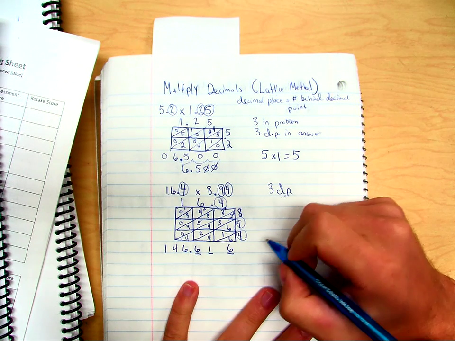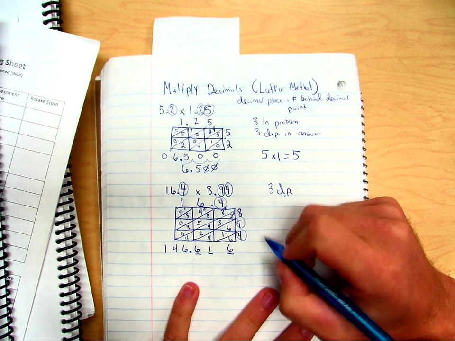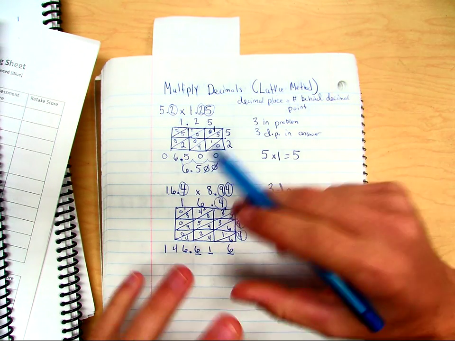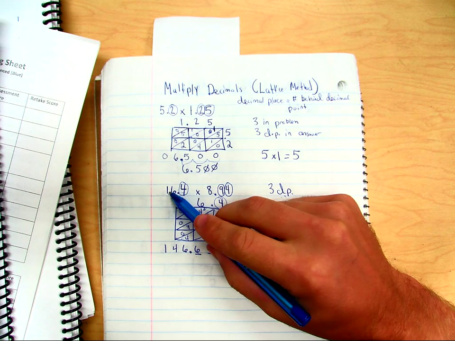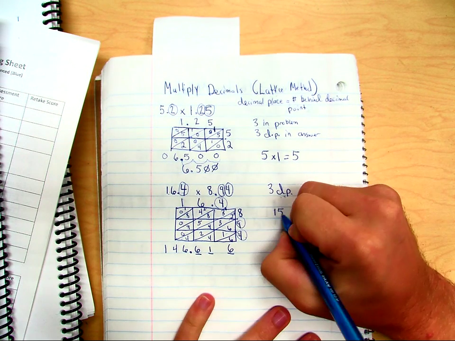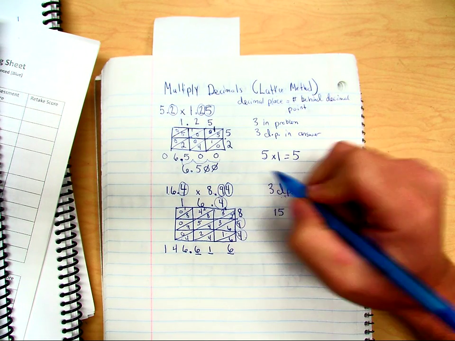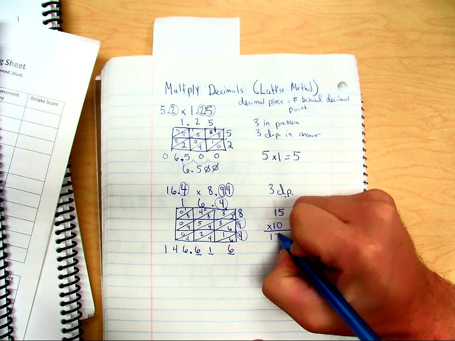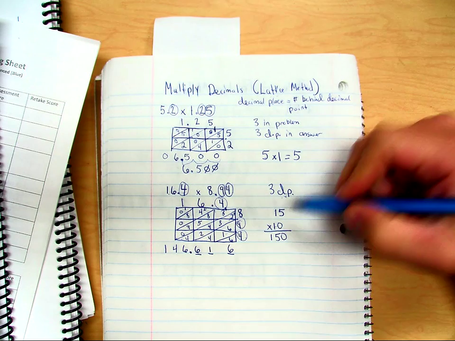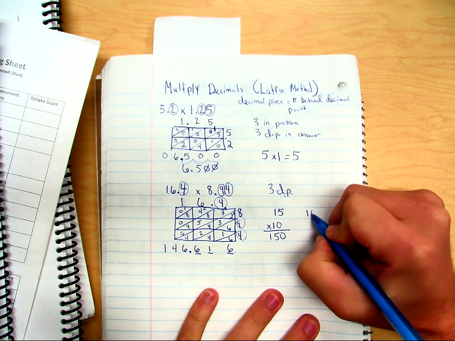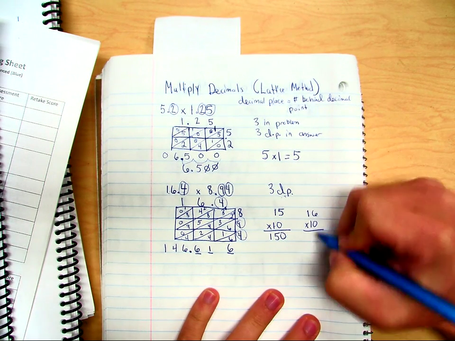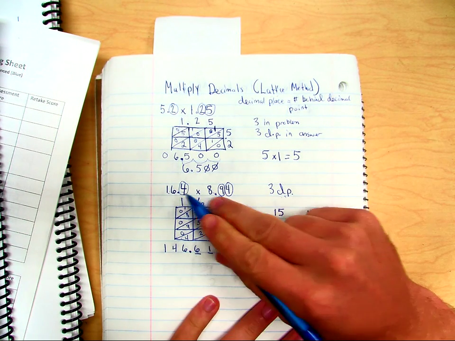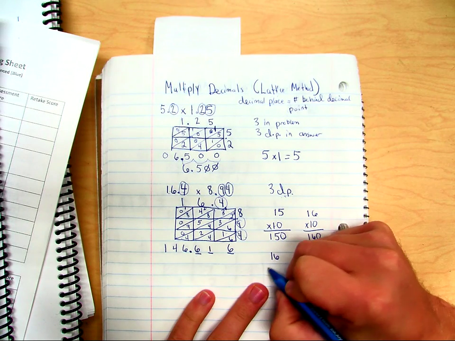If I estimate, maybe I would say, I'm going to make it be nice and easy. The more you round, the further away your answer will be. But maybe I said this is pretty close to 15 because 15 is a nice number. And this is close to 9. It's also close to 10. So maybe I could say, well, 15 times 10 is roughly what I'm doing, so my answer should be somewhere around 150. Or maybe you even say 16 times 10 would get me 160. You know, maybe you go with just traditional rounding and you do 16 times 9.